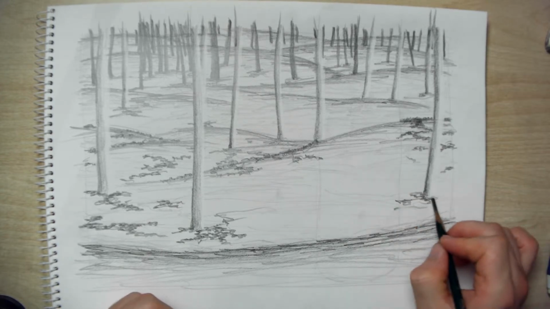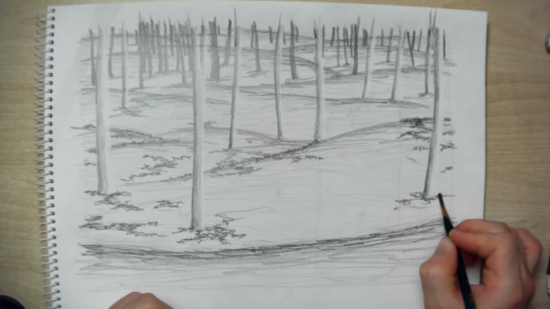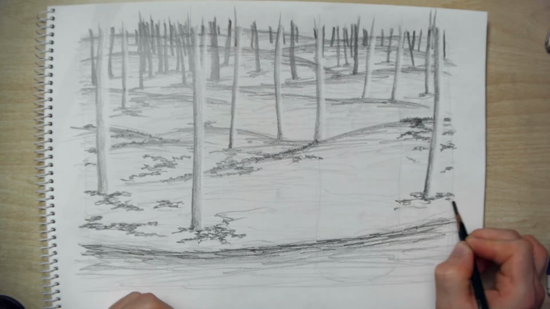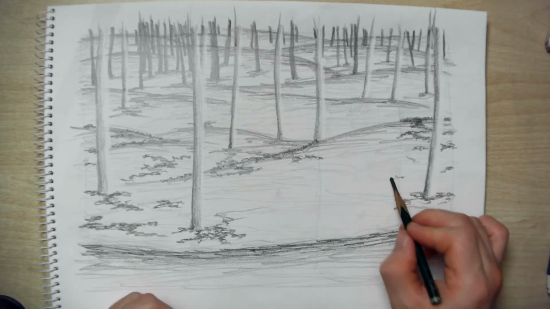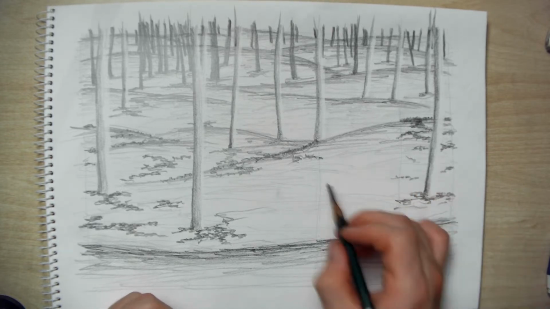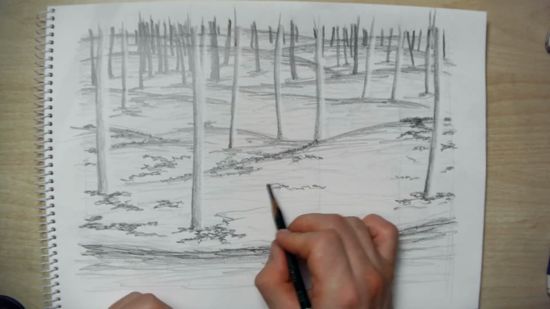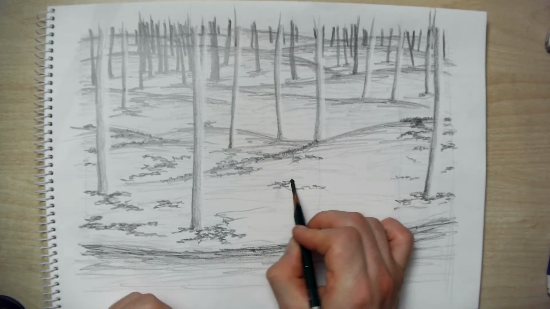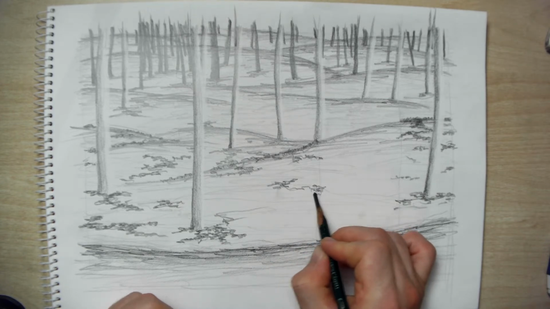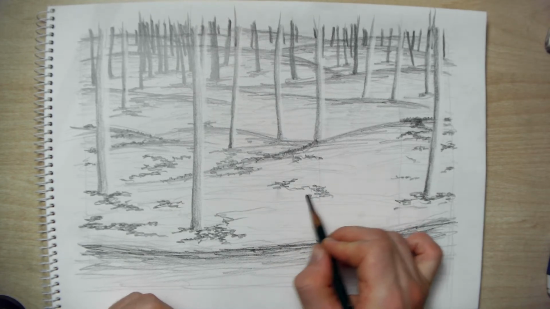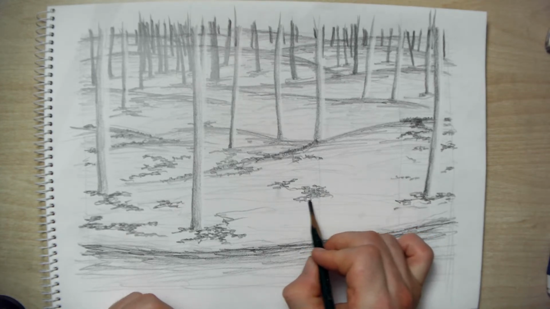Something for this tree right here. Something coming out from behind of the large tree in the foreground. Maybe more like an area right here, like this.